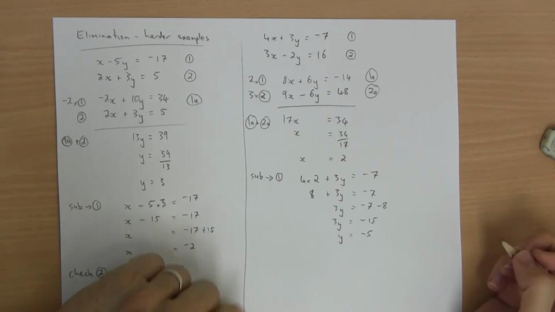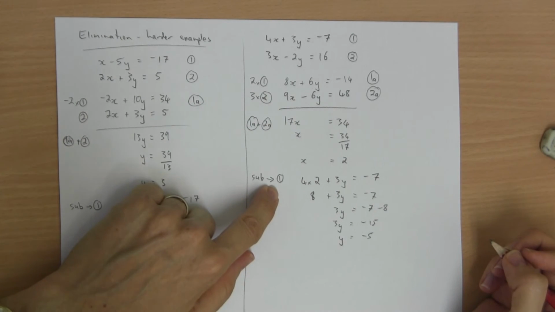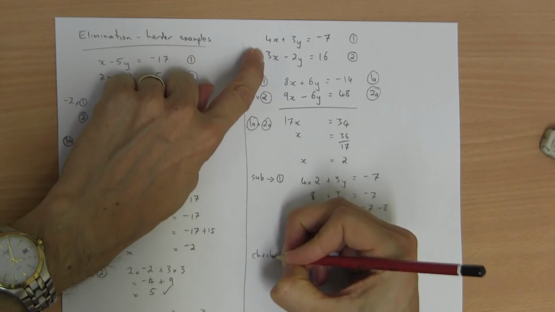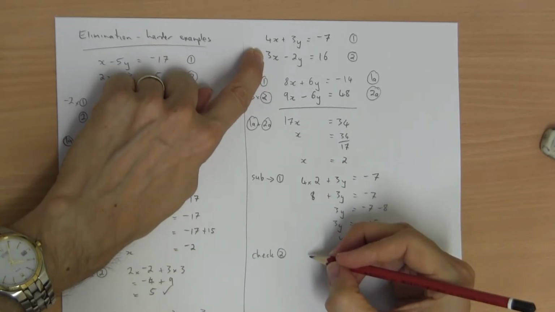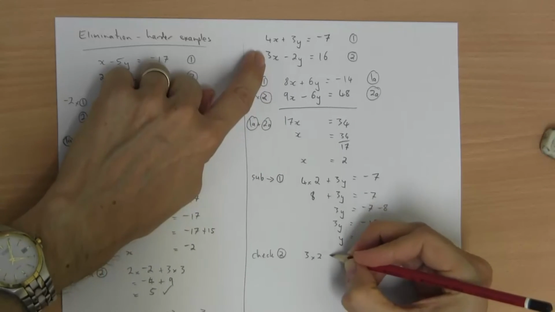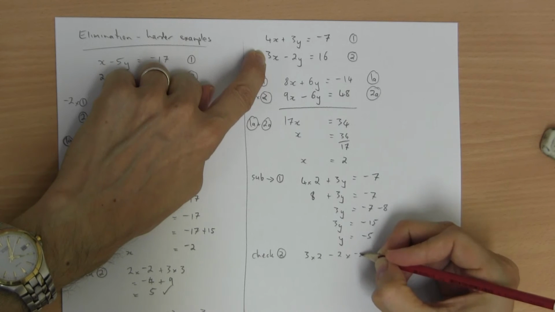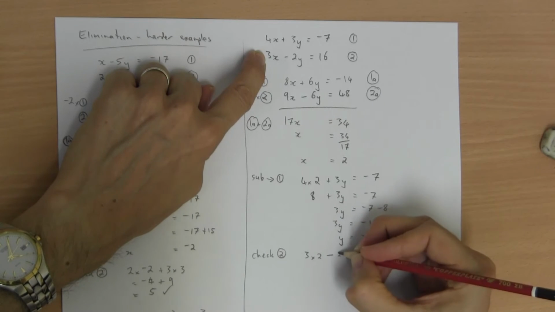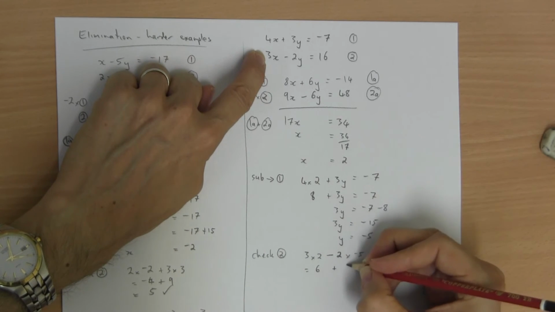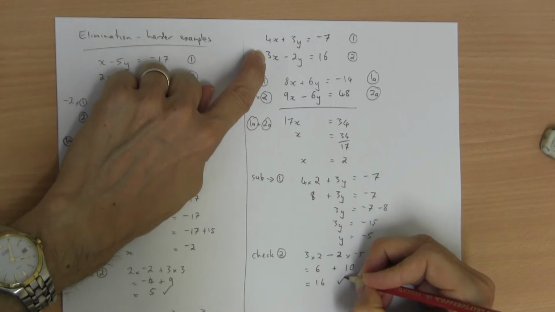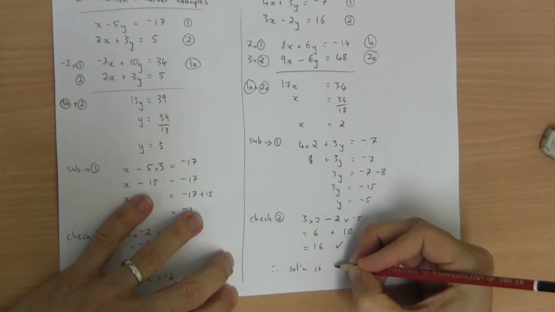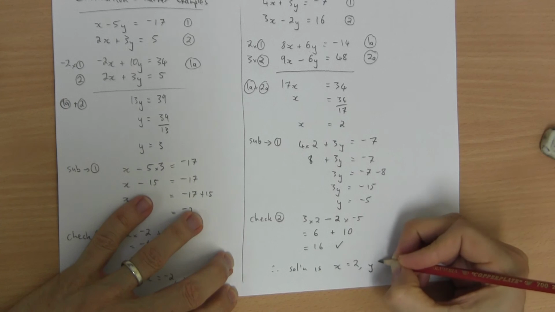Okay, how can I check that? Well, I substituted into 1 to work out y, so I need to use the other equation, number 2, to check it. Check 2. Let's see, 3 times x minus 2 times y has to be 16. 6 plus 10 is indeed 16. So therefore my solution is x equals 2, y equals negative 5.